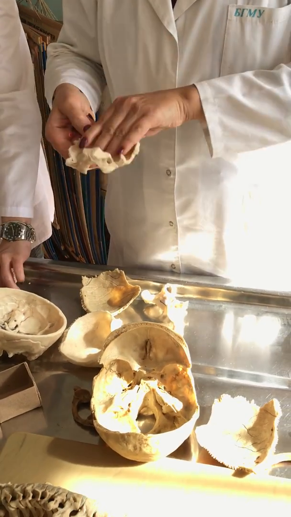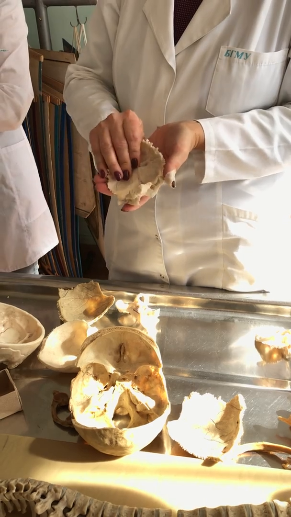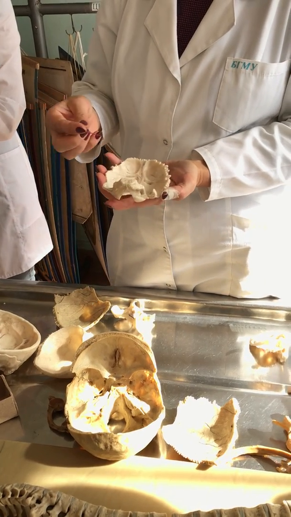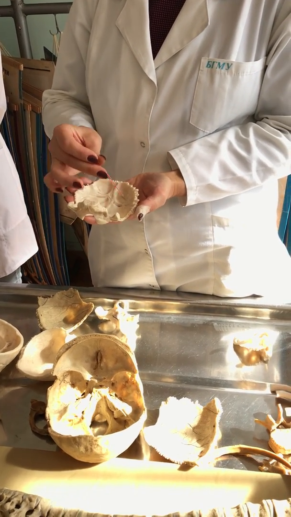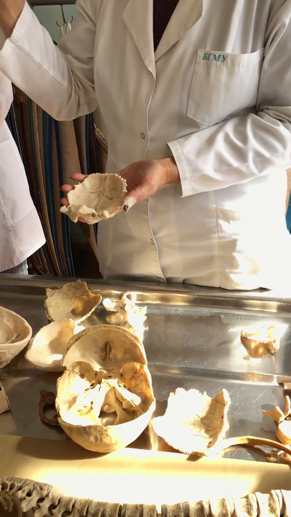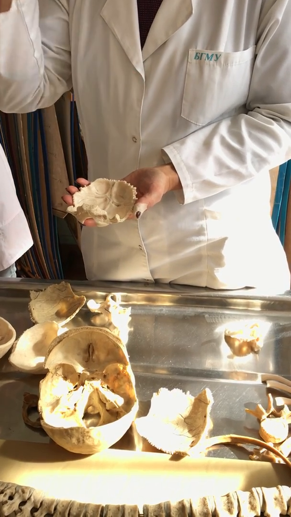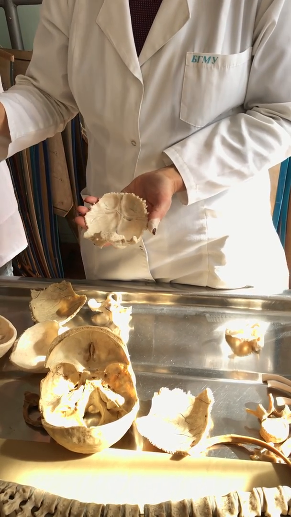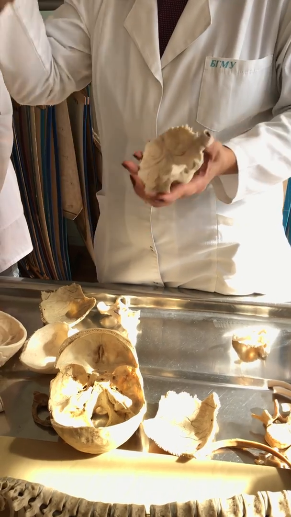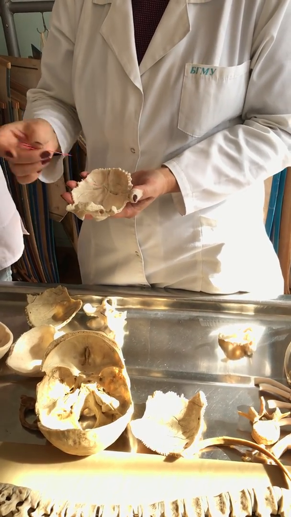Finish with this. Last part, squamous part. Internal side, external side. On the internal surface, here we have the cruciform eminence. Cruciform eminence. It looks like a cross. Cruciform eminence.